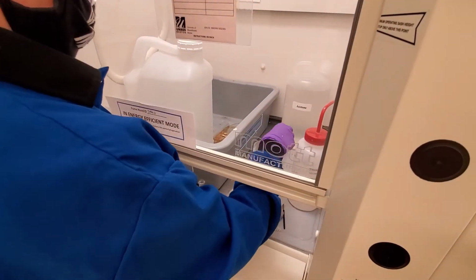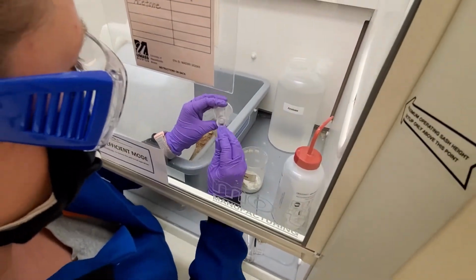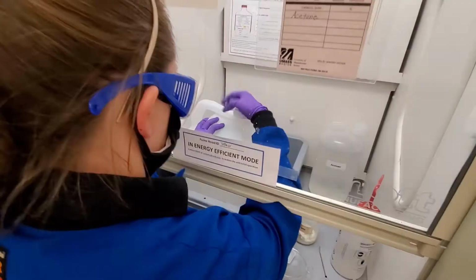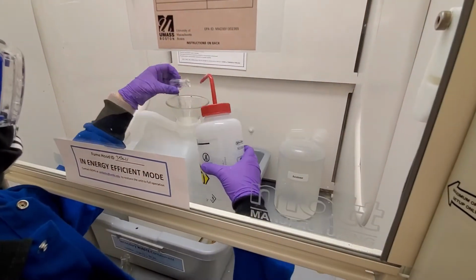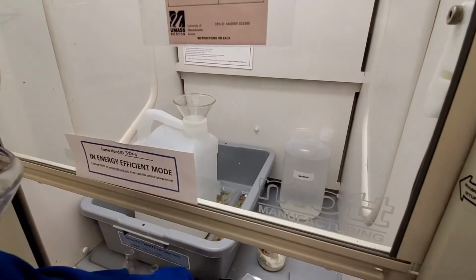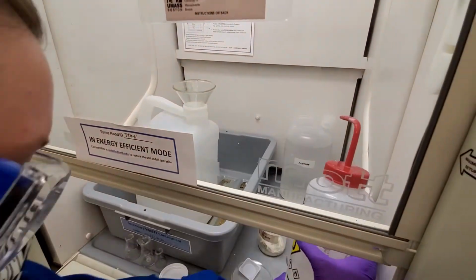Before we move on to analysis, we will clean up our lab space. Empty the liquid waste to the liquid waste container. Rinse the equipment with acetone in the liquid waste. Discard the sodium sulfate into the solid waste.